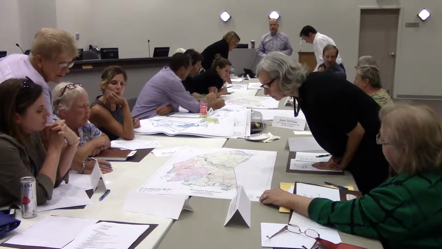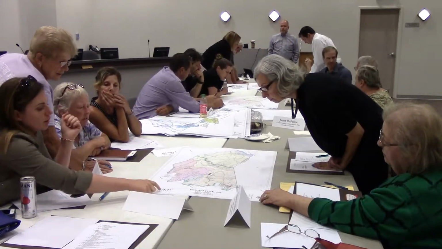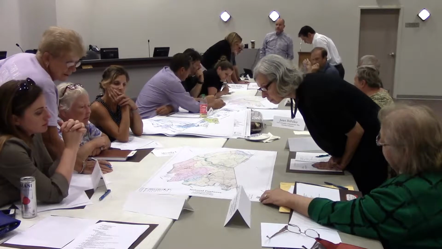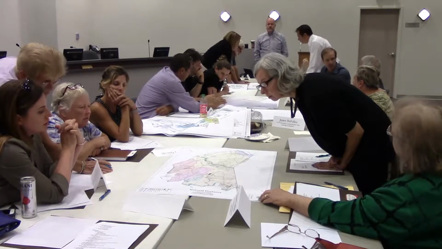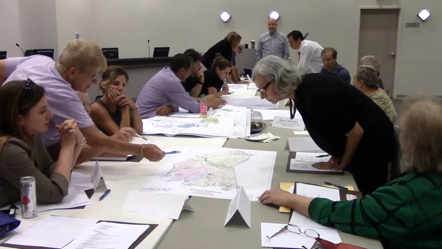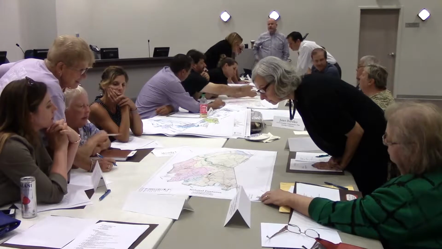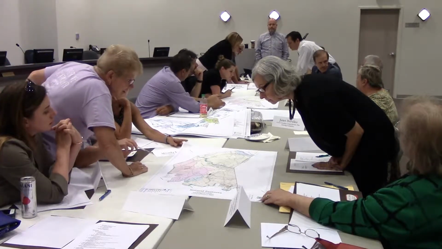Natural features, this kind of goes along with the topography map. So this will help to inform potentially future community resources in terms of parks or trails, but also developable lands and development patterns in the future. So natural features include wetlands and floodplains, and also the topography that was put on another map as well. Next map.